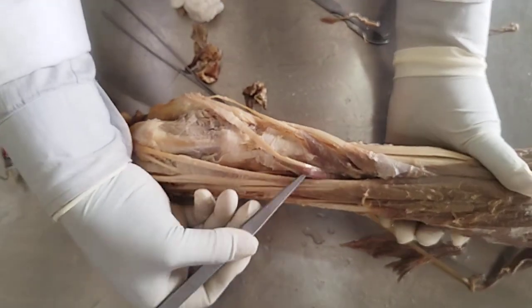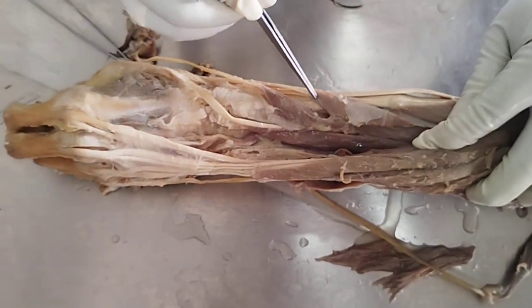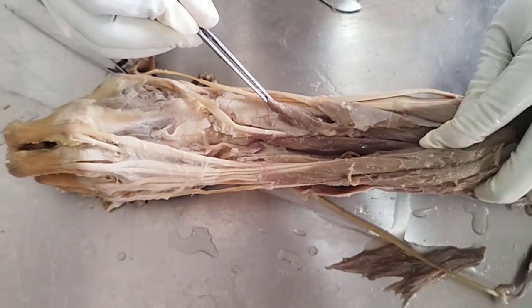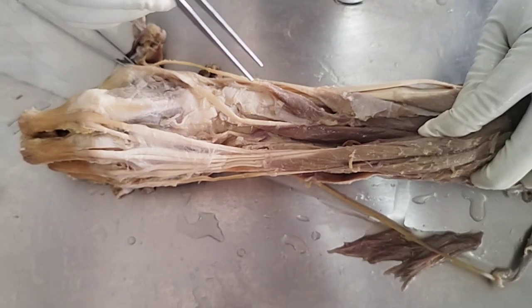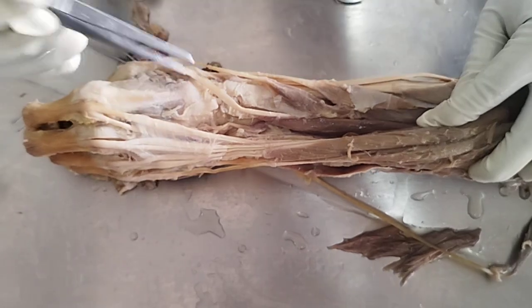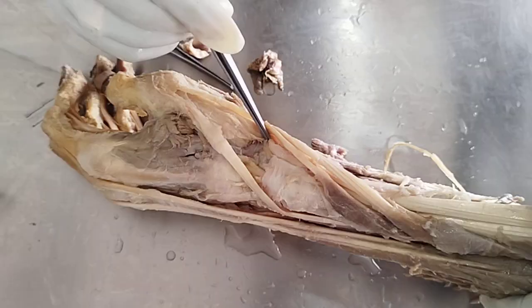These are the three muscles, and crossing at the thumb region, they make the anatomical snuffbox.